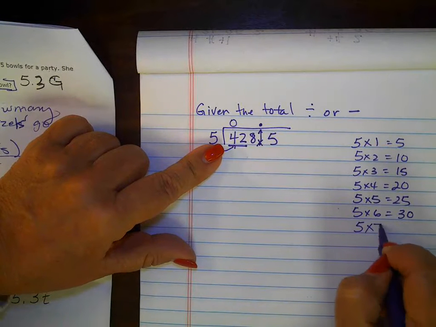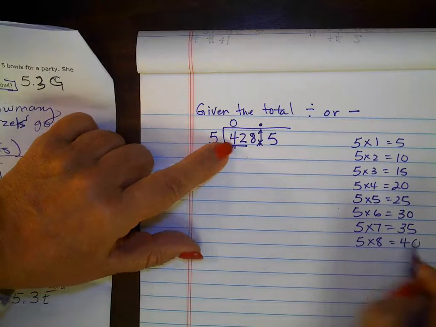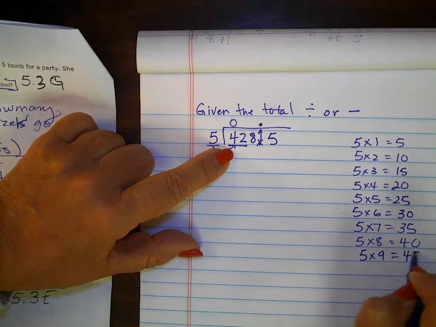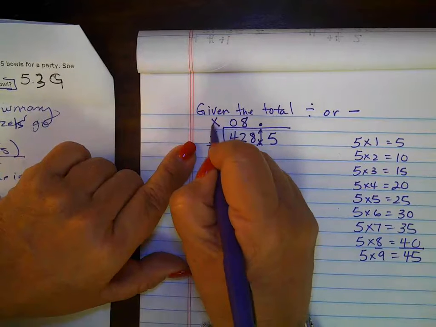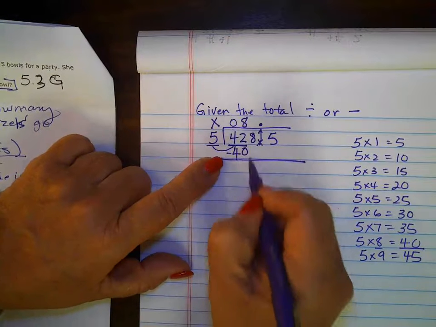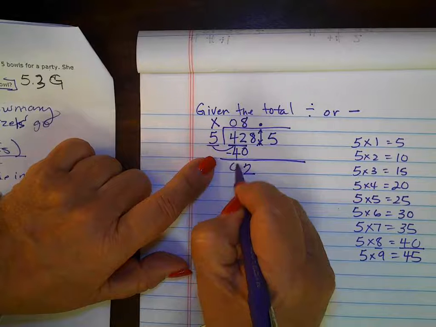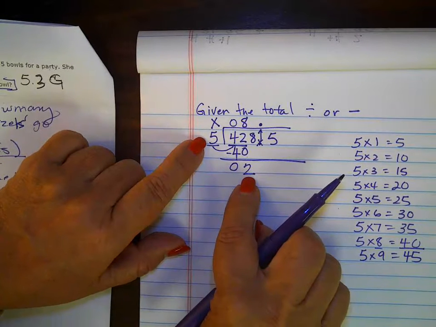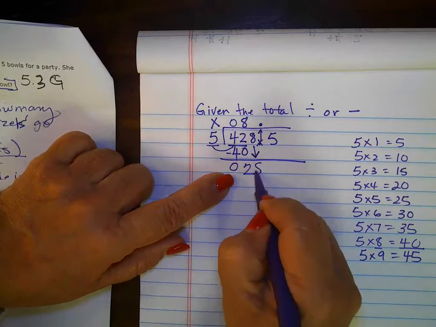5 times 7 equals 35. 5 times 8 equals 40. Oops, I'm there. Remember, I can't go over. If I did 5 times 9, that equals 45. That's way too big, so it's going to be 8 groups. Put my multiplication. Now I know that 8 times 5 equals 40. Subtract out. 2 minus 0 equals 2. 4 minus 4 is 0. I know that my difference is less than my divisor, so I'm good to go, and I can now bring this down. So I'm bringing down my 8.